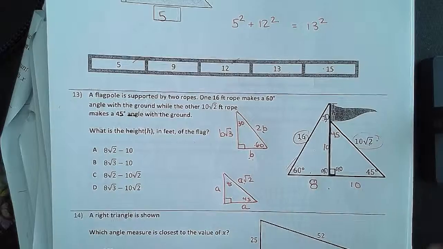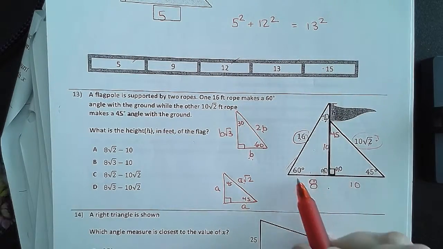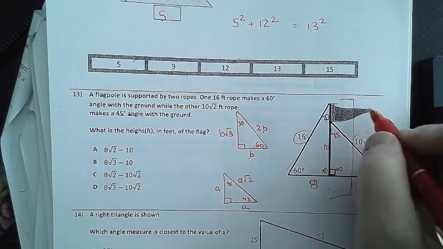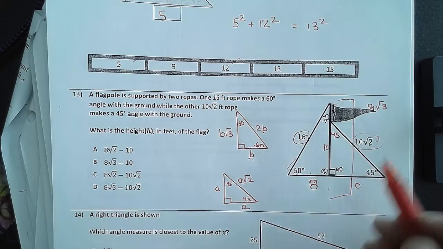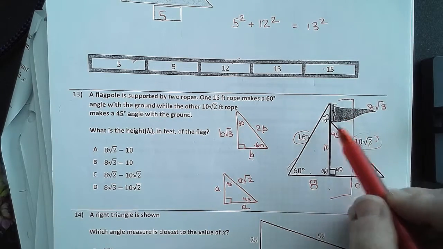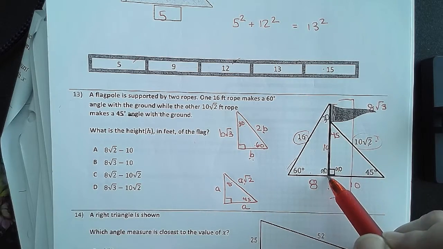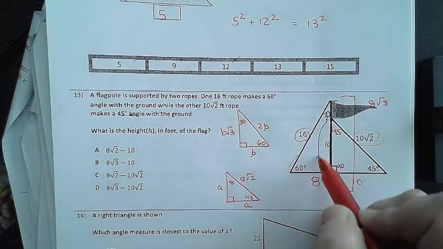If this is 8, then this whole length is 8 times the square root of 3. But we're just trying to get the flag, so we're going to take away this 10 here. So it's 8 times the square root of 3 minus this 10 right here.